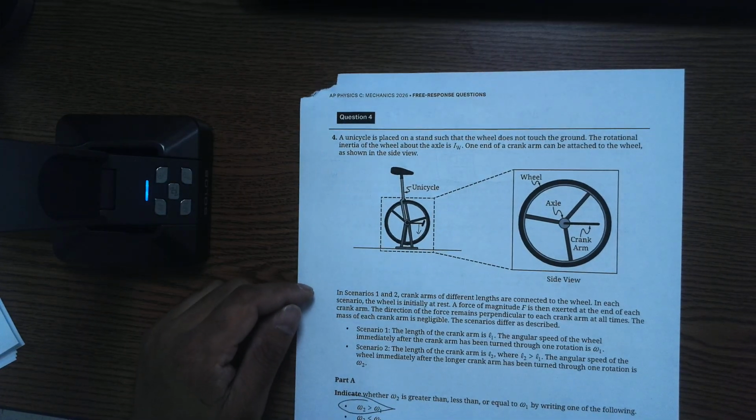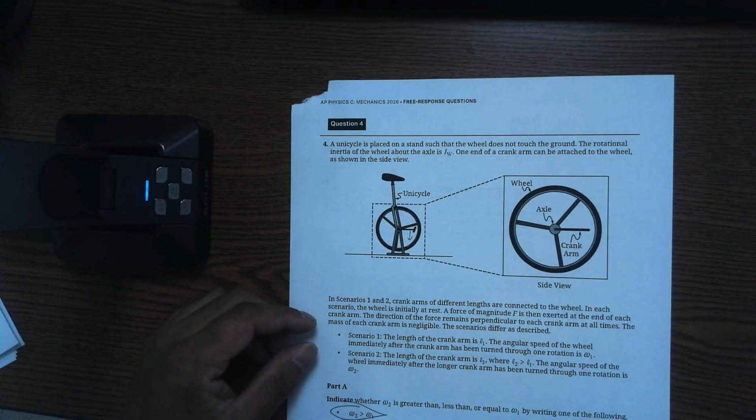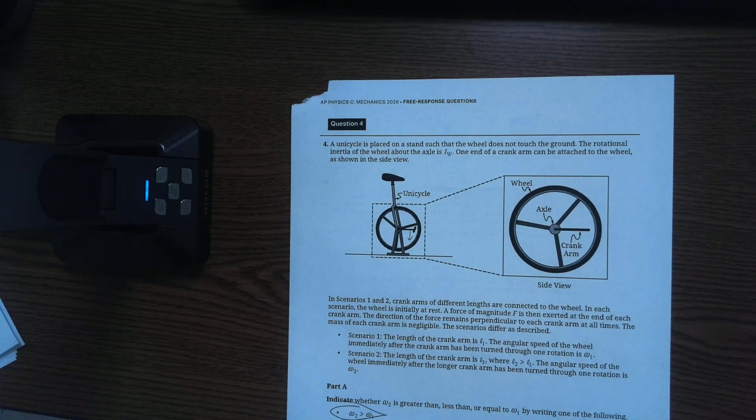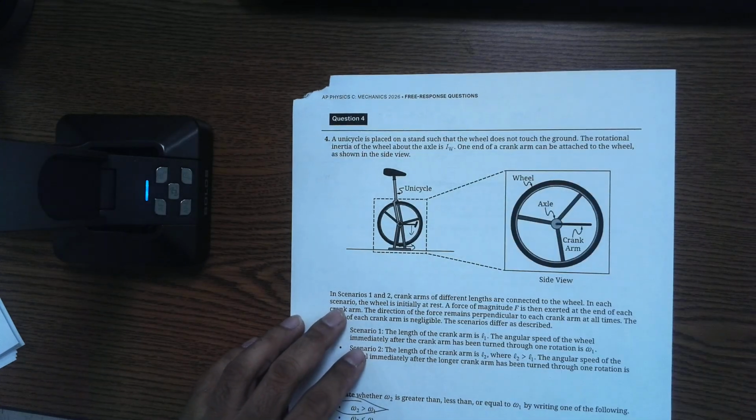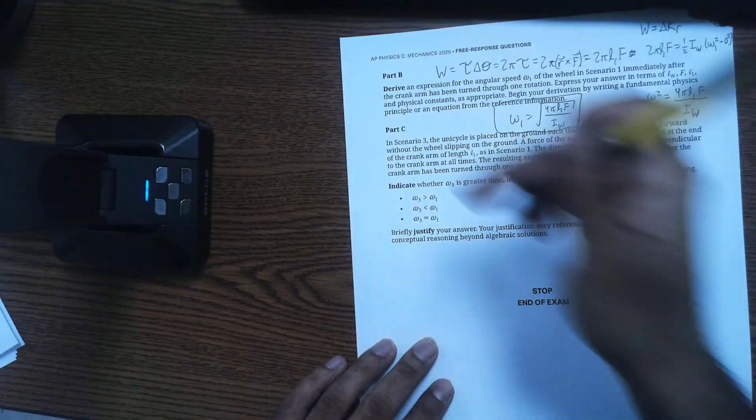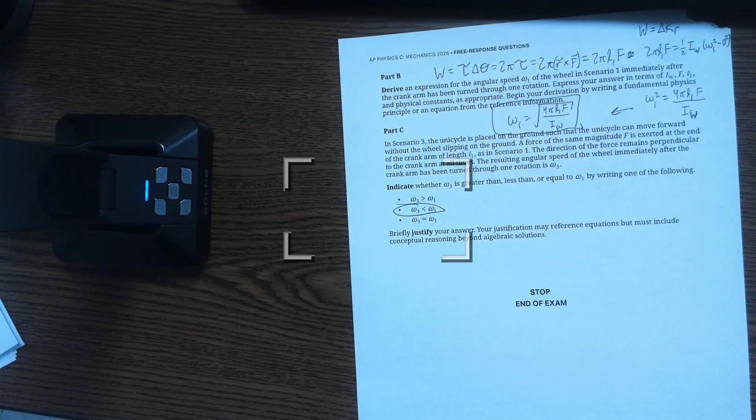I don't think I would get this one if I had to do this on an AP exam. But let's see. So you have the unicycle crank arm. You exert a clockwise torque. It's going to rotate clockwise, which means you have to have a force to the right. I think the friction force would have to be to the right. No, I know this one. Yeah, I'm pretty sure I know this one.